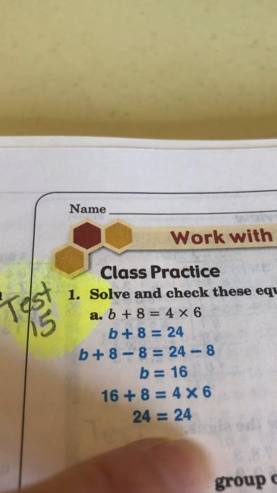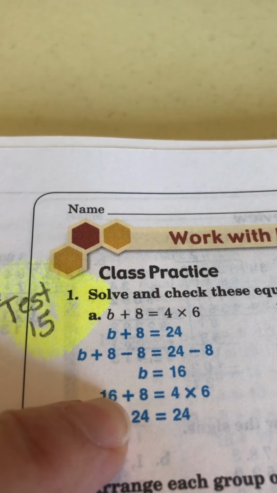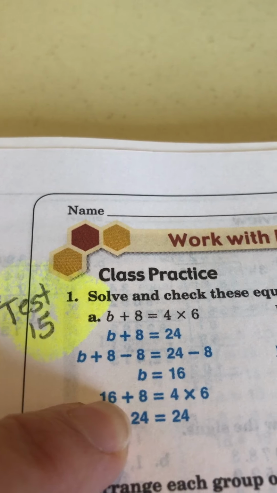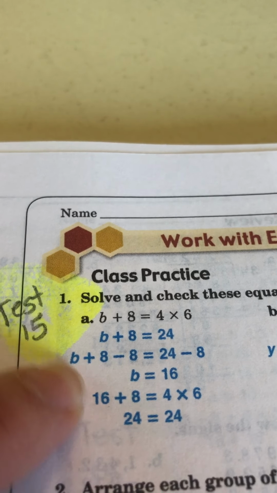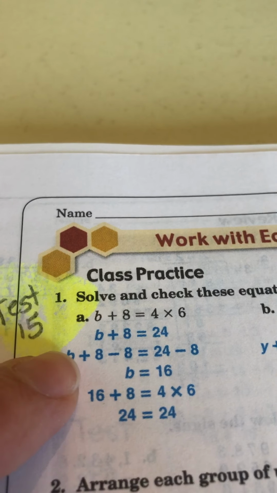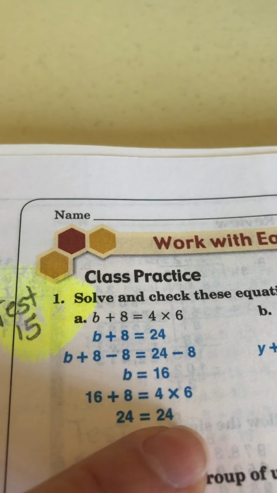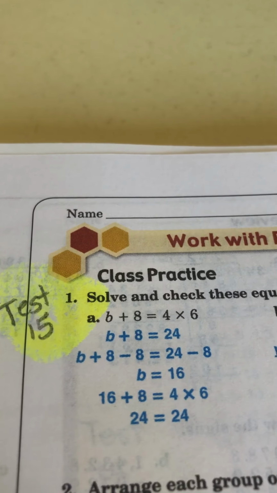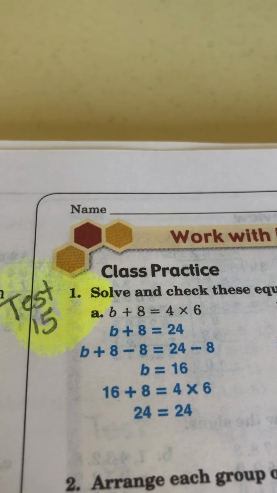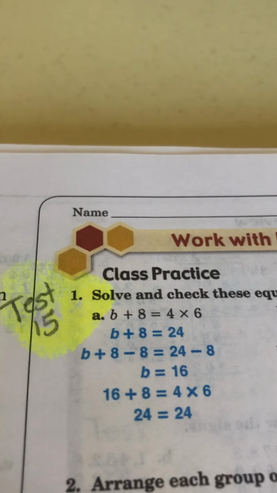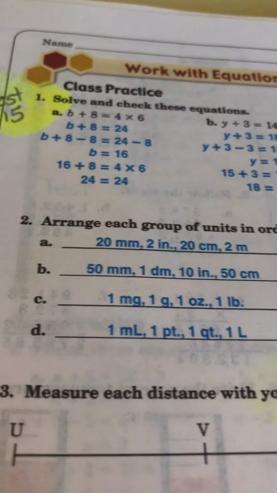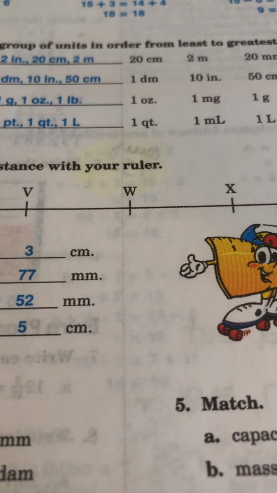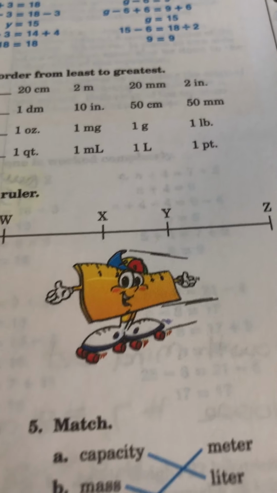Now if you come down here and these do not equal, then you know you've done something wrong. I said n because yesterday I saw n a lot. B, I'm sorry, is what we're doing. So if your B is inaccurate, you will find out down here when these do not equal, okay? Now I'm going to let you go ahead and do the other two by yourself, and we're going to go down to this, okay? Arrange each group of units in order from least to greatest, okay?